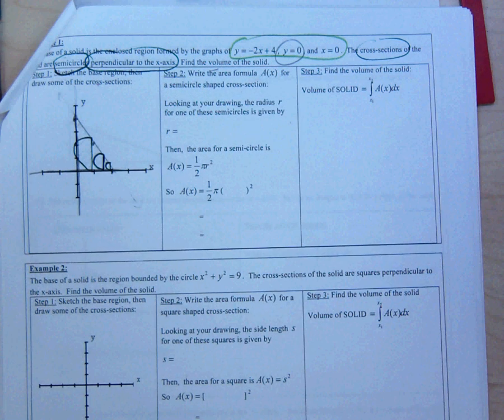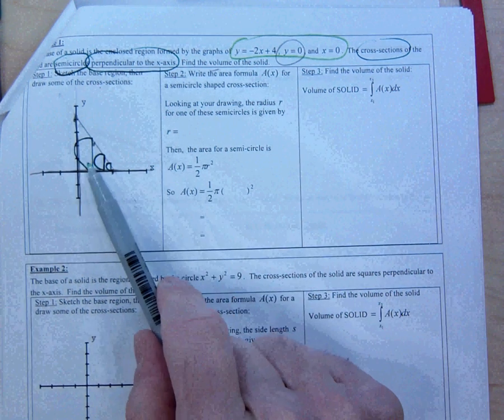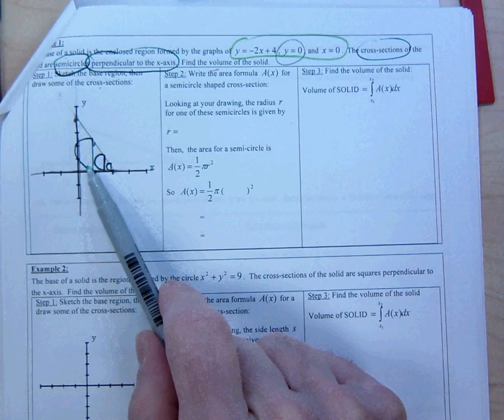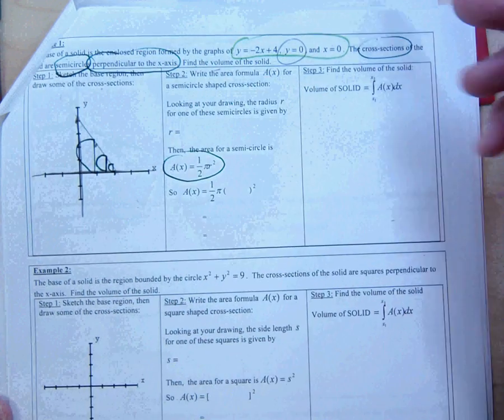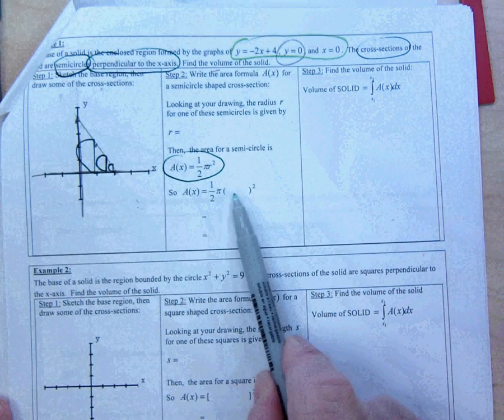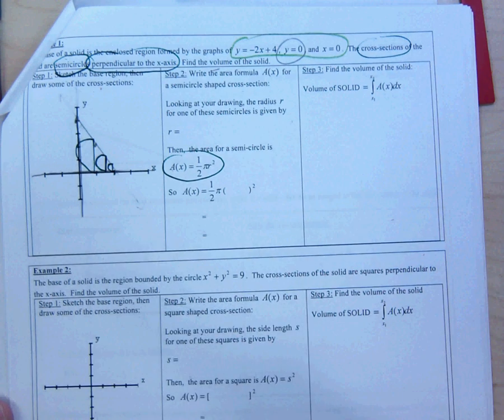And so what we're going to need then is the area formula for a semicircle. What's the area formula for a semicircle, guys? What is it? 1/2 pi r squared. Okay, and so what we need now is the radius so I can stick it in there. Does that make sense? And so we need an expression for the radius of one of those semicircles.